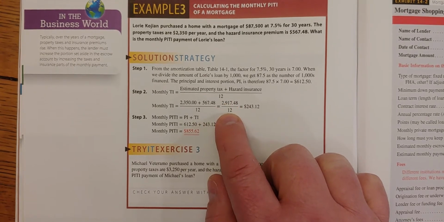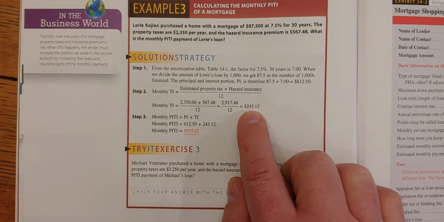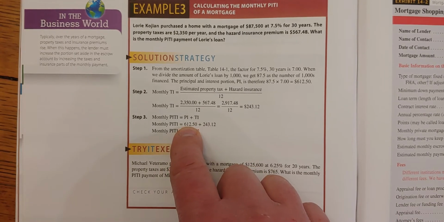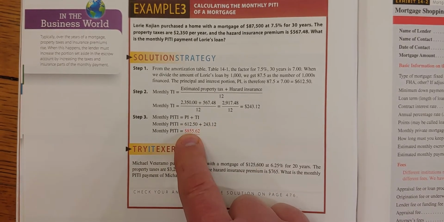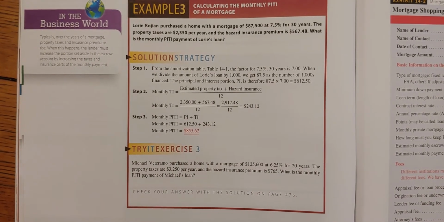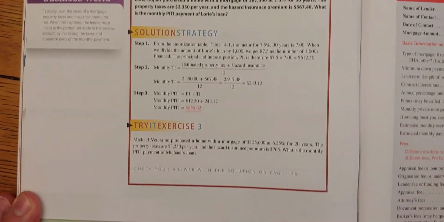When we add that, we divide it by 12, and so their tax and insurance payment is $243 a month. So we're just going to add the mortgage payment plus tax and insurance, and so her monthly payment will end up being $855.62. Easy enough.